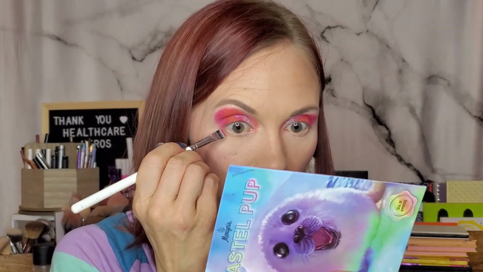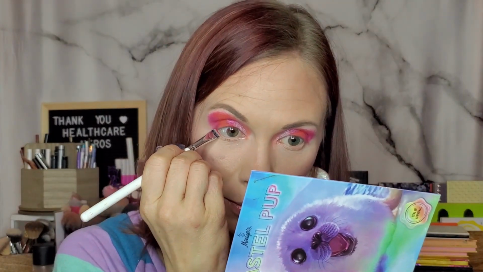All right, that is looking pretty good for my first time trying that shape and doing something new. I'm impressed with myself. On the lower lash line, we are going to mimic the upper lash line like I do when I typically do an ombre across the lid look. Just looking for the brushes I want. So I'm going to start with Bleeding Heart and just stamp that.